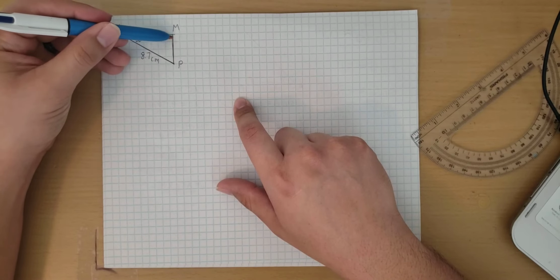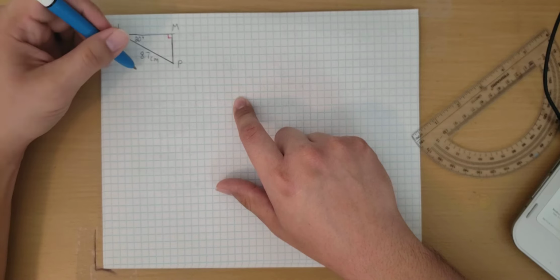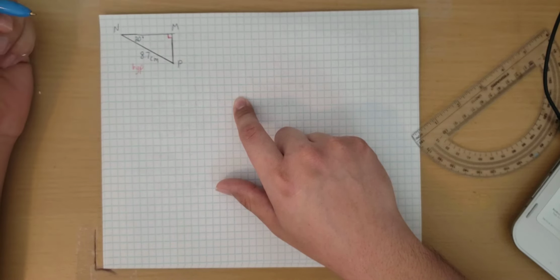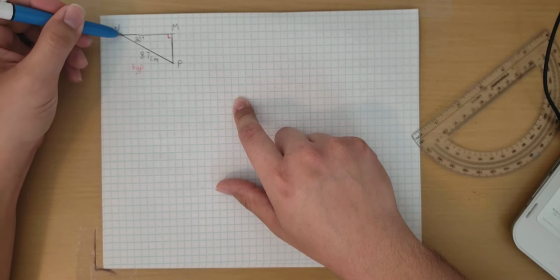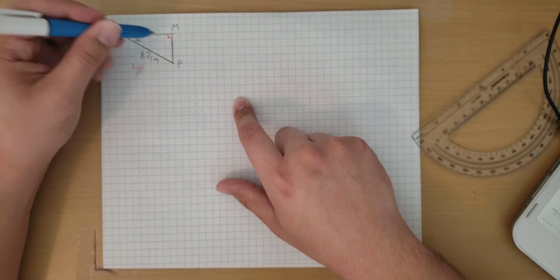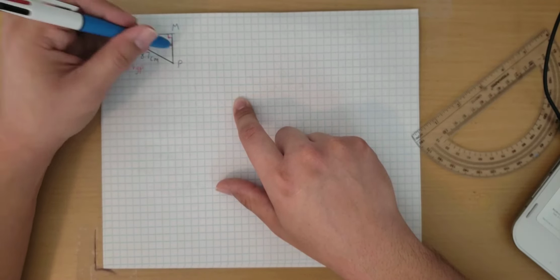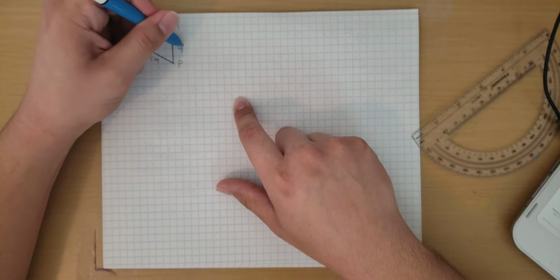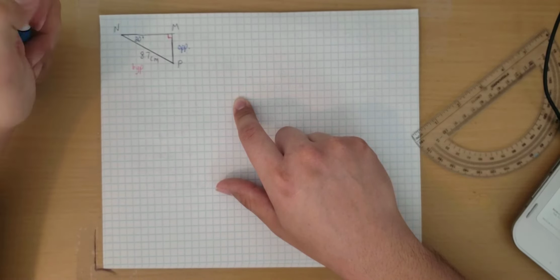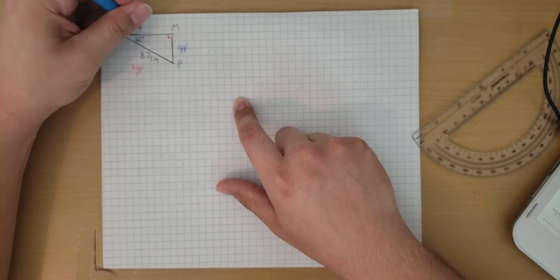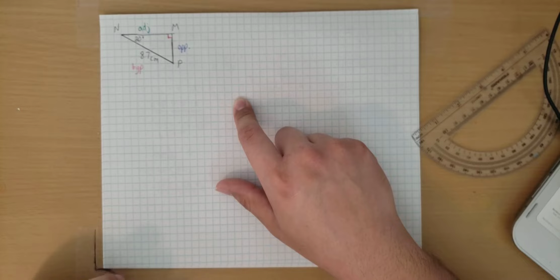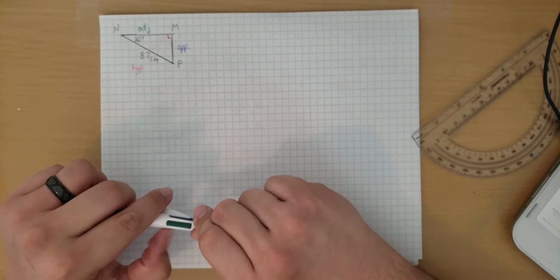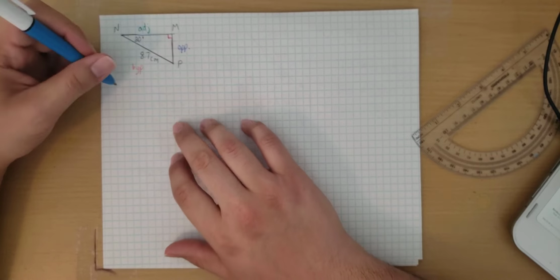So our right angle is at vertex M, therefore NP is our hypotenuse. Angle N, the 20 degrees, is over here on the left. MP is therefore the opposite, it is across from where we are. So opposite, and NM are adjacent.